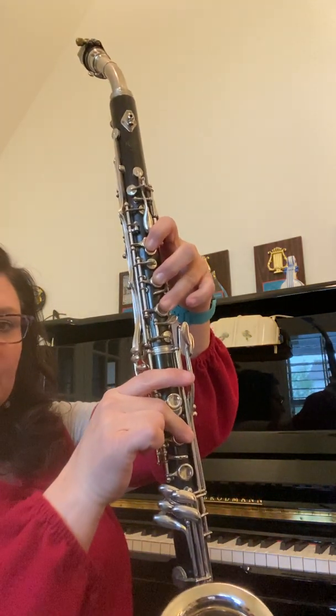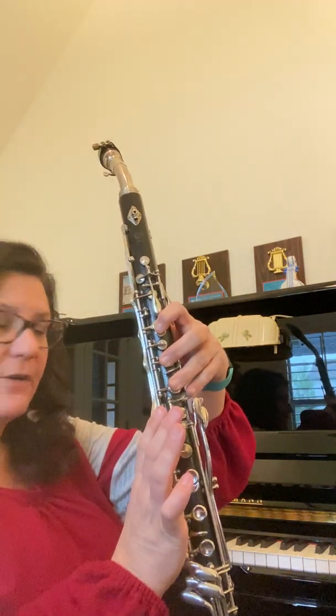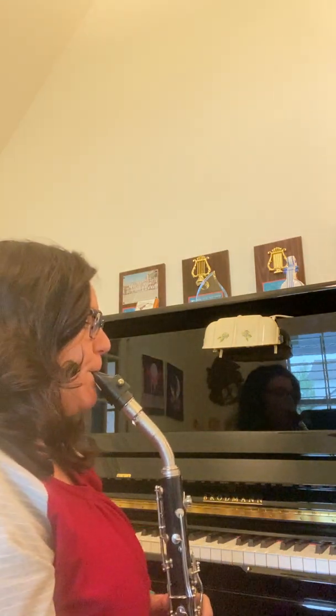The next one is the E flat alto clarinet, and this one transposes a major sixth. So here's the A above middle C. That plays the F sharp on the top line. If we do the B, that would be a G sharp. If we do a C, that would be the A.